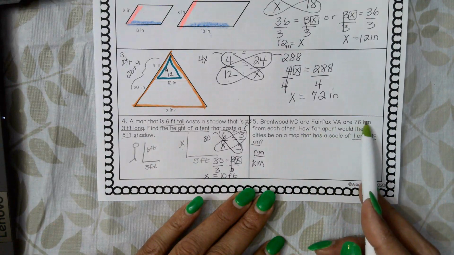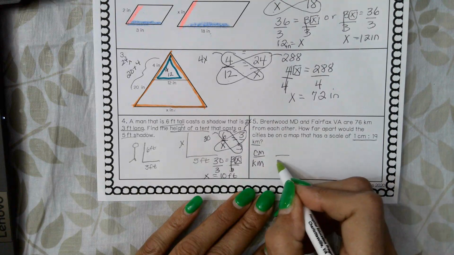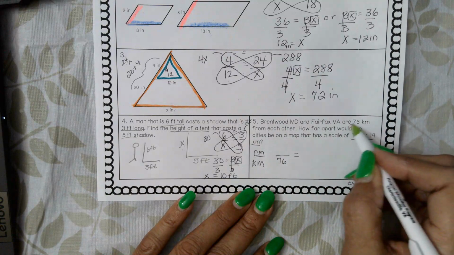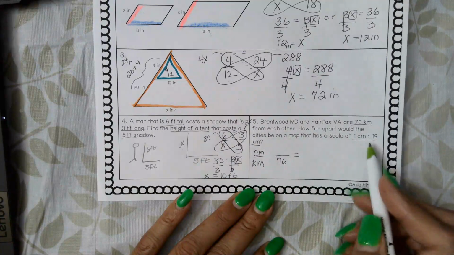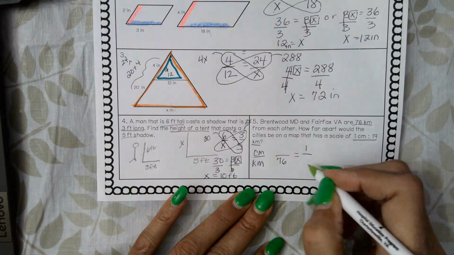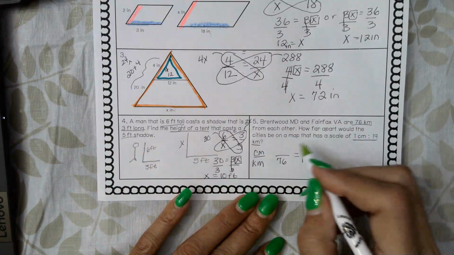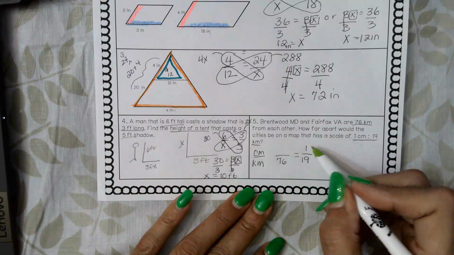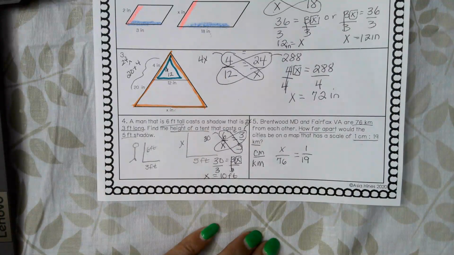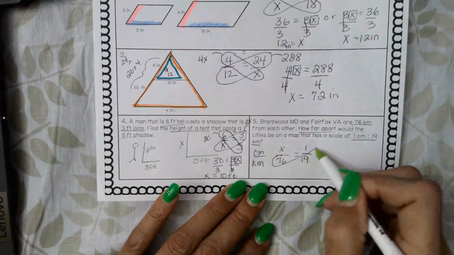All right, they are 76 kilometers from each other. So we know that 76 is there. And then it tells us that our scale is 1 centimeter to 19 kilometers. Centimeters to kilometers. We don't know because it's asking you how far apart. That's my X. Okay? Do our butterfly.